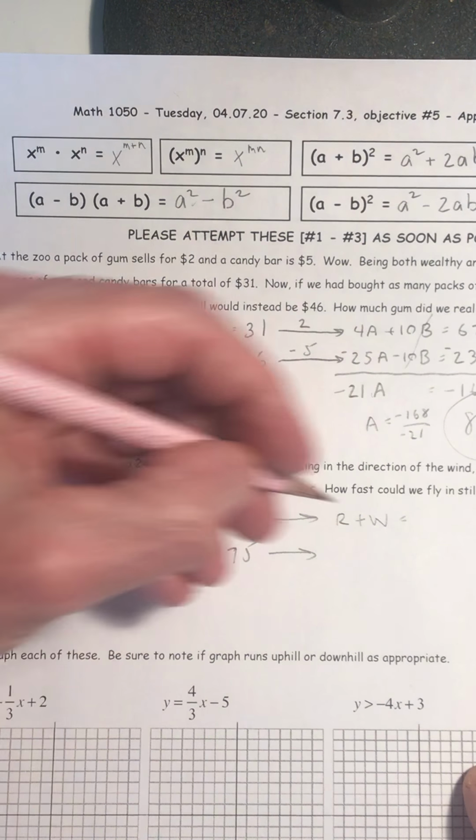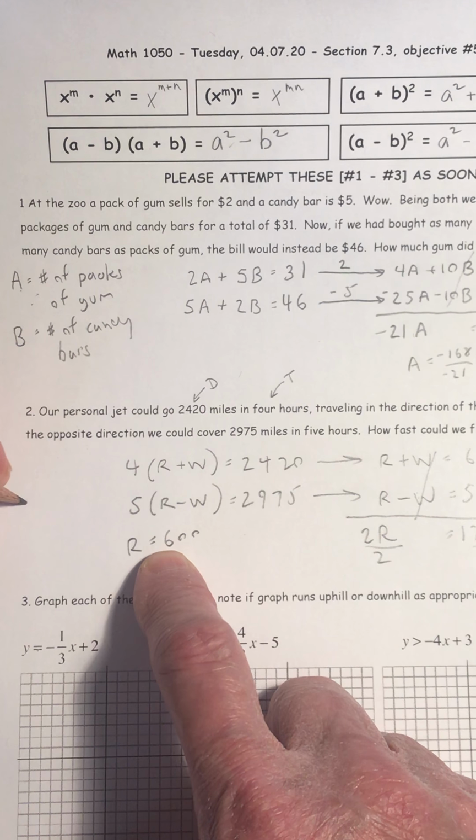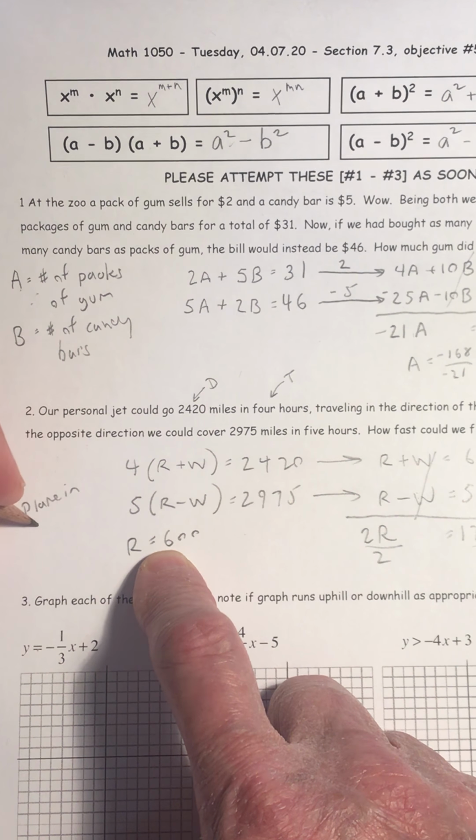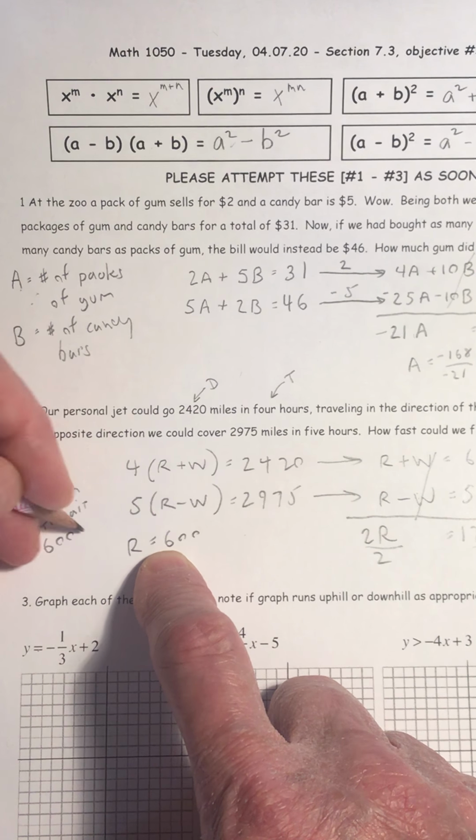And 605 plus 595 is 1200. So divide by 2, and we get R is 600. So that's the speed of the plane in still air. Plane in still air, no wind, 600 miles per hour.